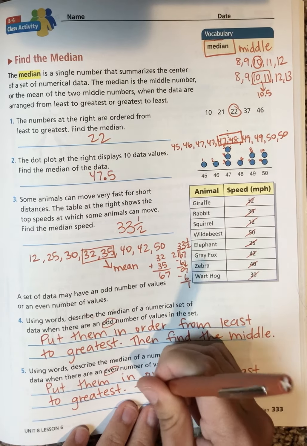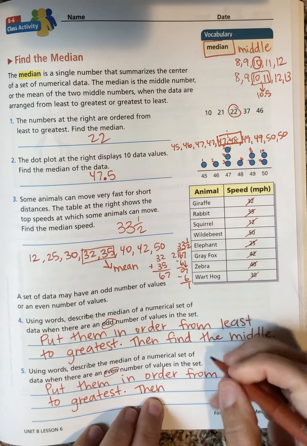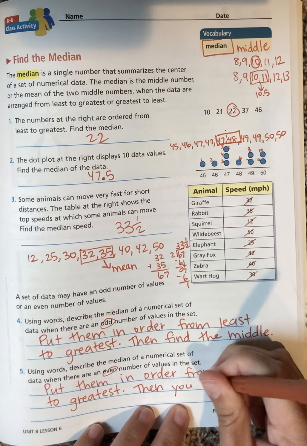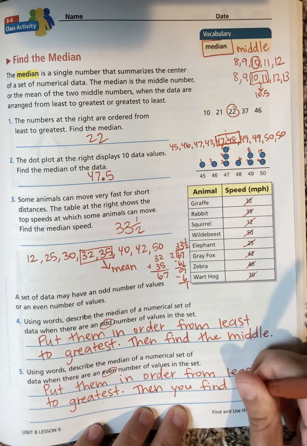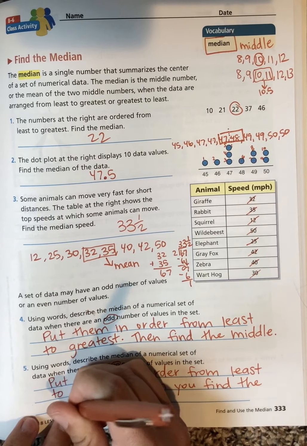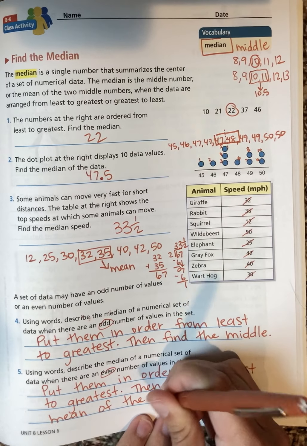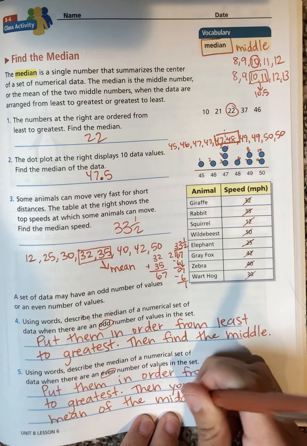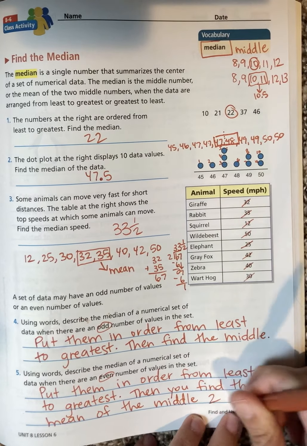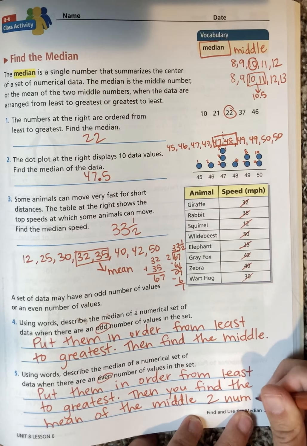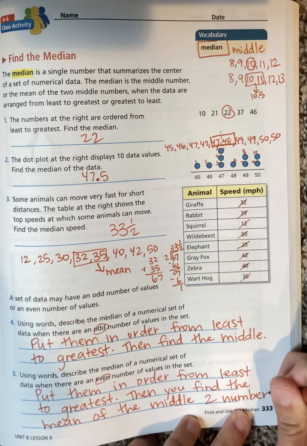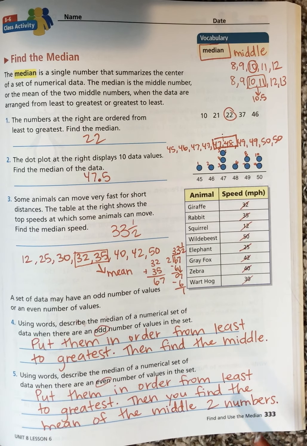And then, instead of just simply finding the middle, you find the mean, or the average, of the middle two numbers. Because if there's an even number, then you're going to have two that are in the middle instead of just the middle number. So your median is the one in the middle, but if there's two in the middle, you have to find the mean of the two in the middle.